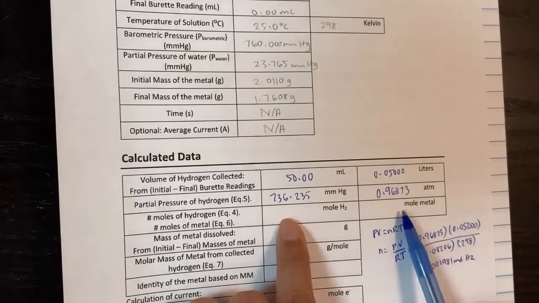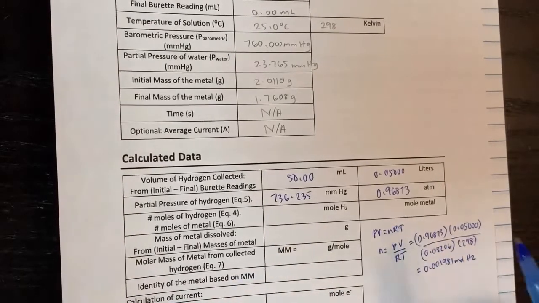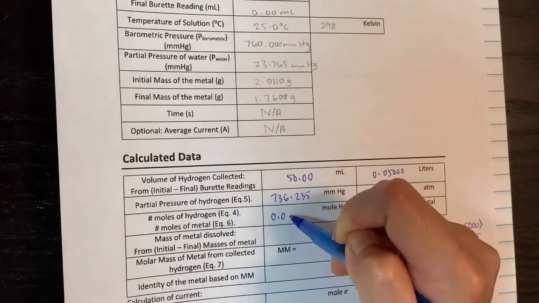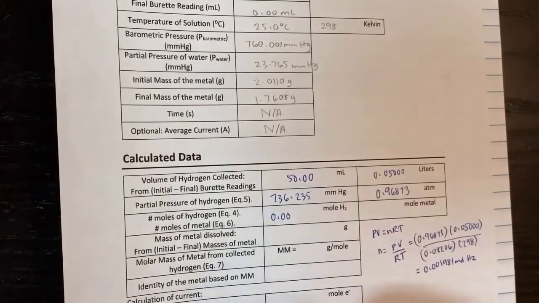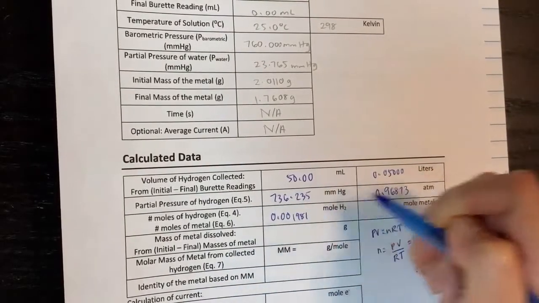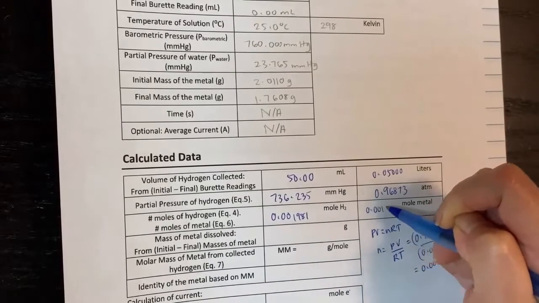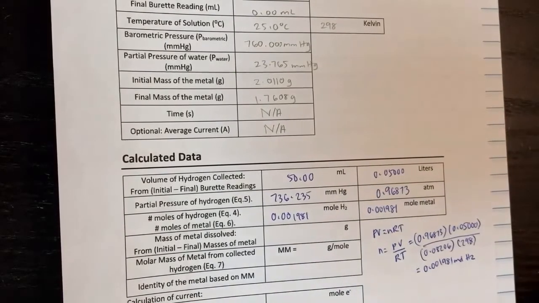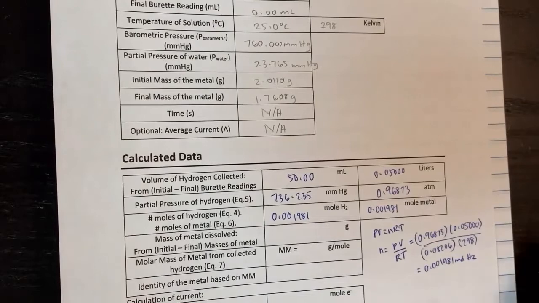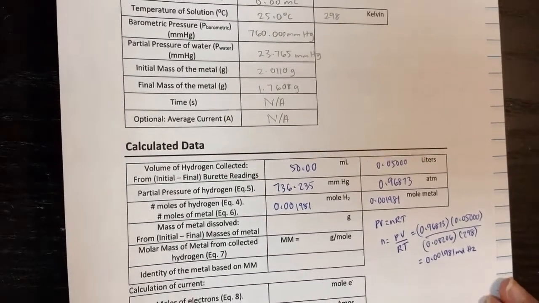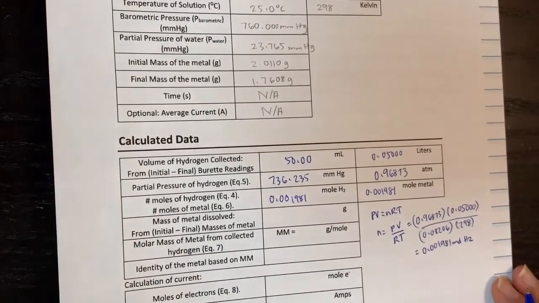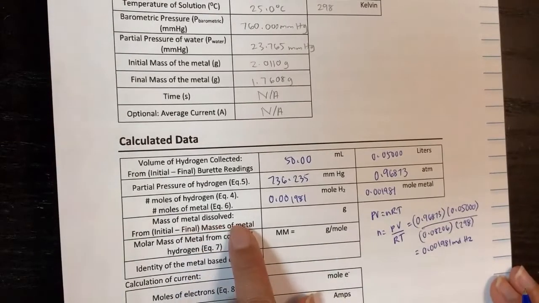So if I know that that's the case, hydrogen and metal is going to be a 1-to-1 mole ratio. So I get my moles of hydrogen, and moles of metal is the same number. Now we have the mass of metal dissolved here.